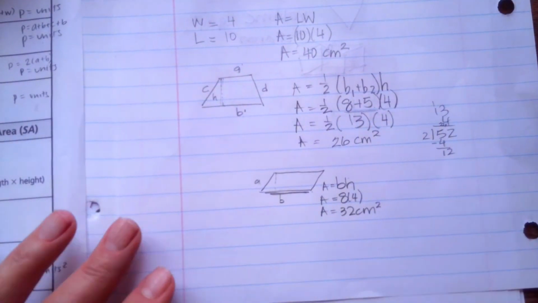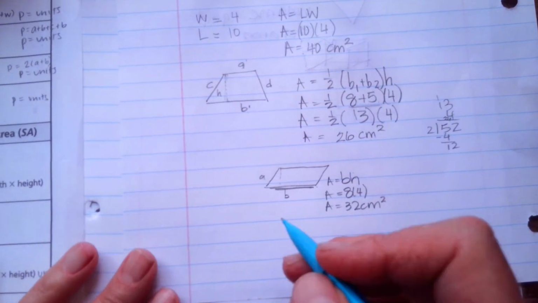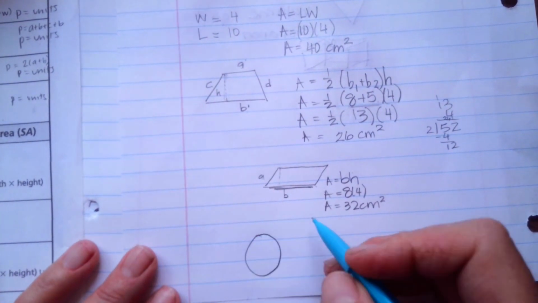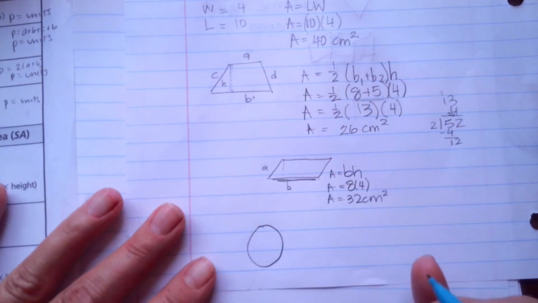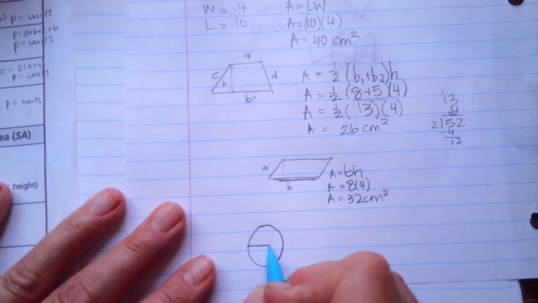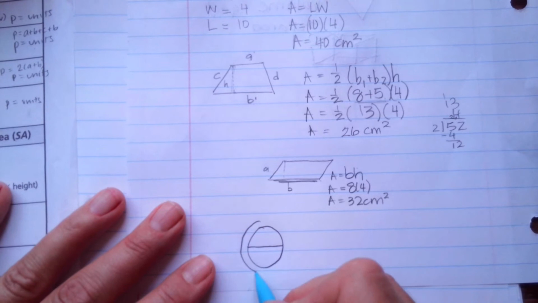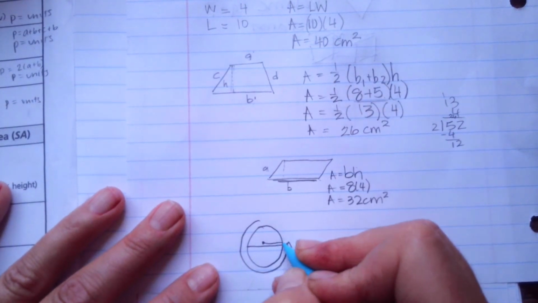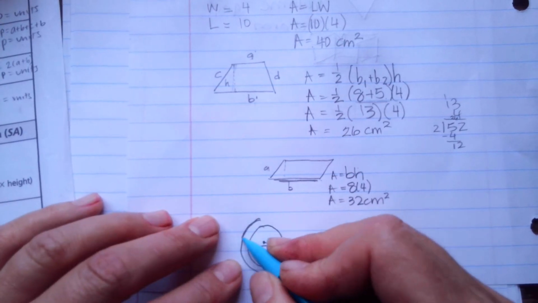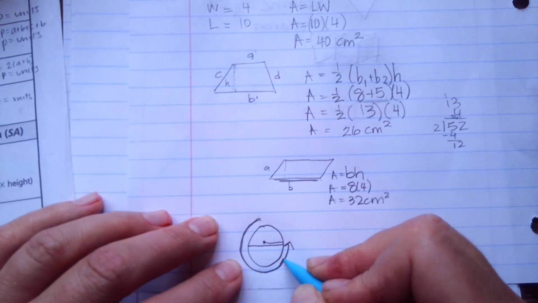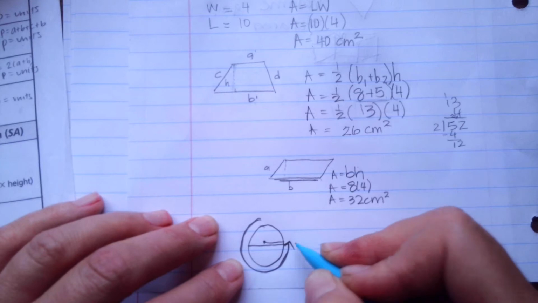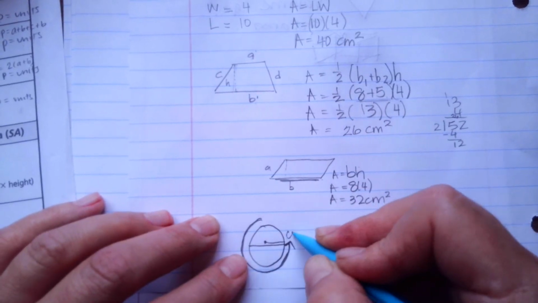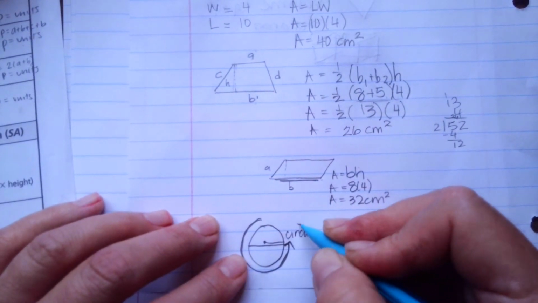Okay. And then a circle, there are a few things to know. The first thing is that there are parts of a circle that we have to know. When you're measuring the outside of the circle, this is called circumference.